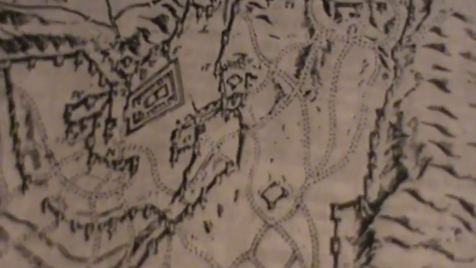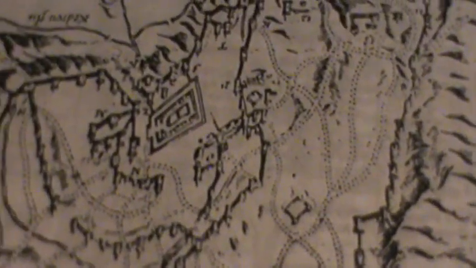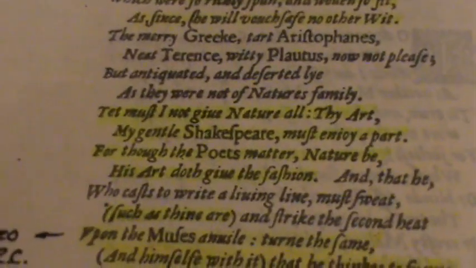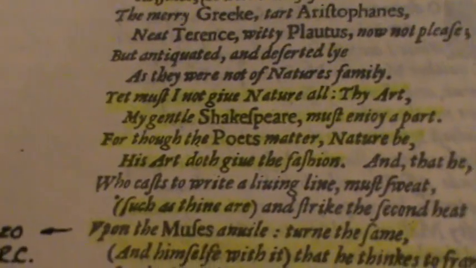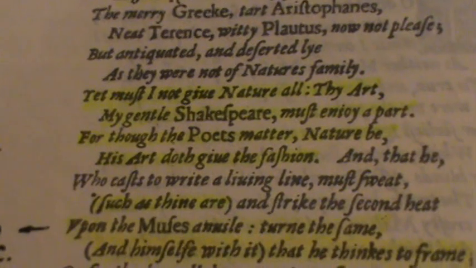The upside down omega symbol is the symbol that represents life. Life, the Ark of the Covenant, life. Flip the page. It's talking about all kinds of stuff, talking about this map. Yet must I not give nature all, thy art, my gentle Shakespeare, must enjoy a part.